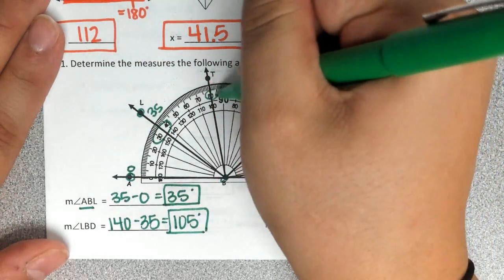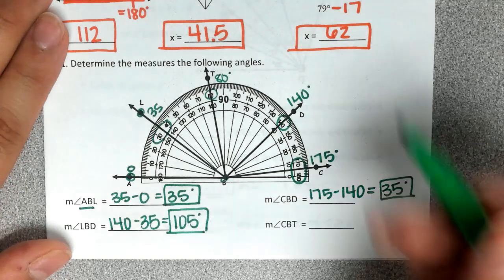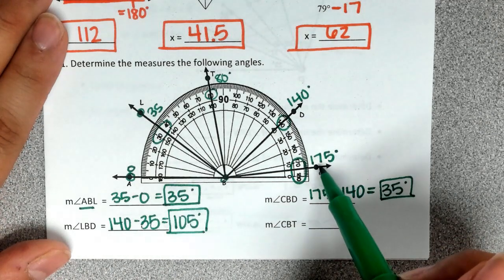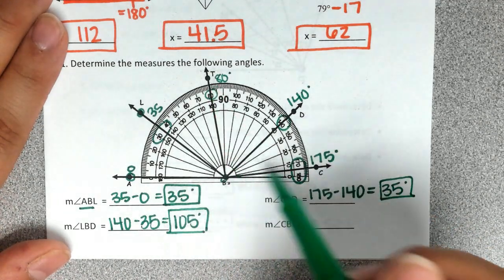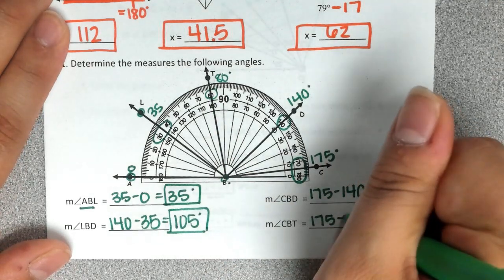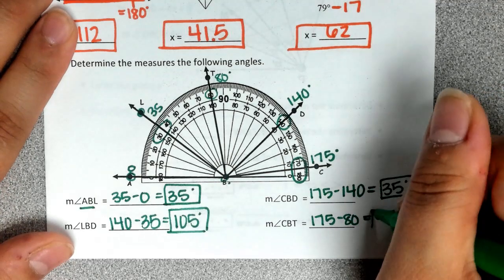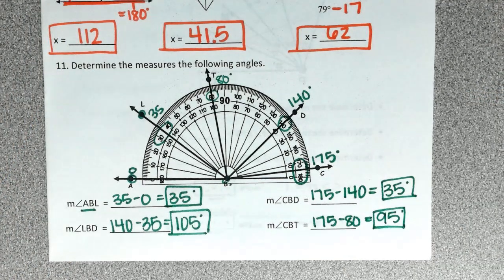T is at what? 80? So CBT. So where's C? C is right here. B to T. So I'm looking at C and T. 175 minus 80 is 95 degrees.